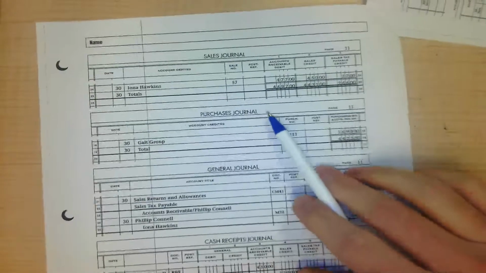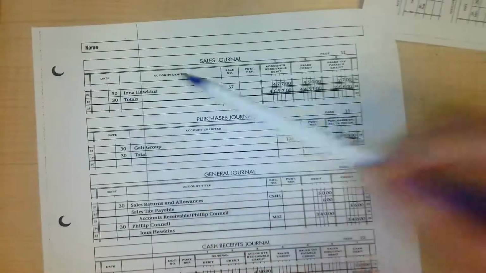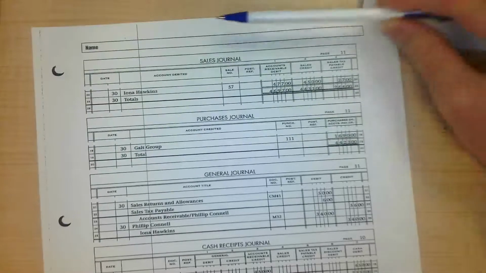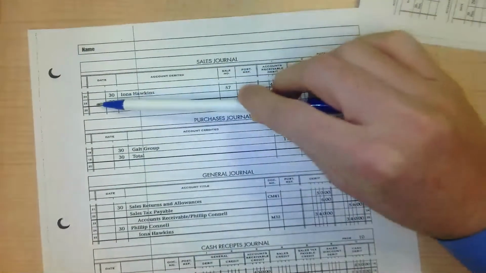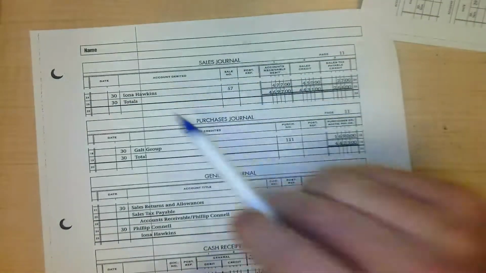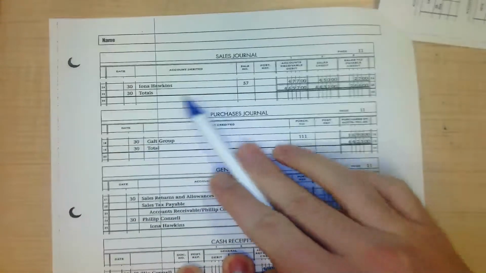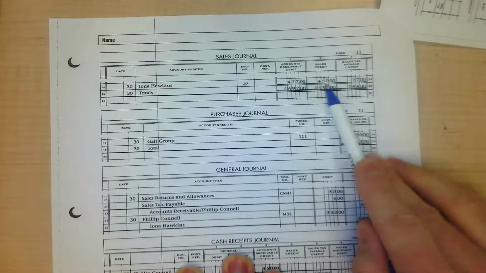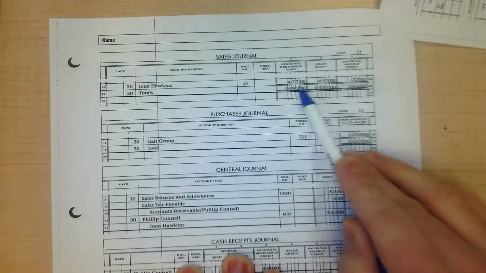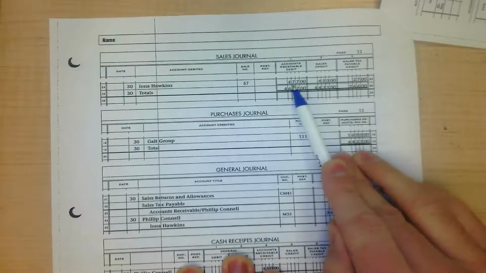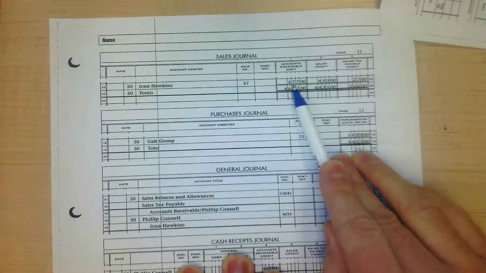On this sales journal, they've pretended that they've gotten all the way down to line 25. The last entry on November 30th, we had an Ionia Hawkins sale of 450 plus 27 sales tax for a 477 accounts receivable debit.